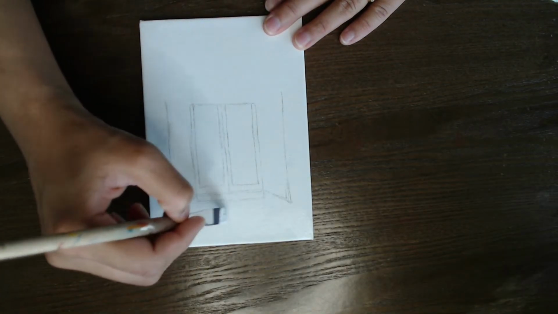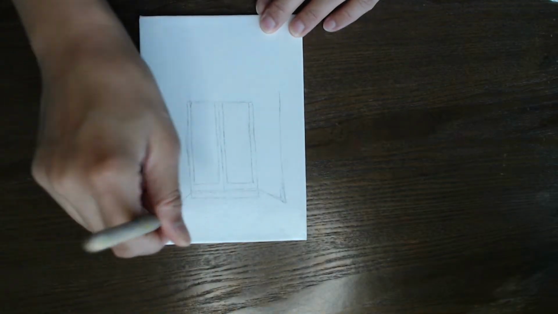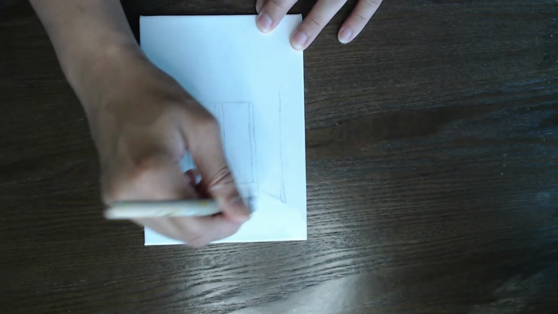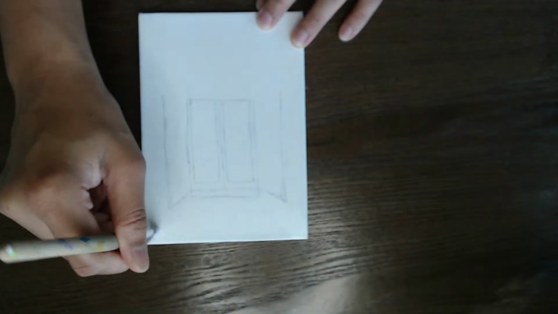And I'll take a black color also to have a little gray highlights on the wall. This is just a white color, plain white color, titanium white.